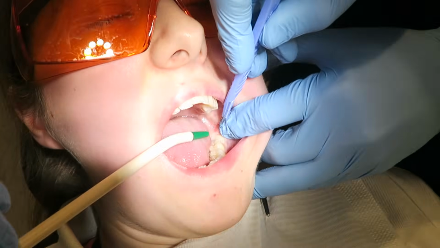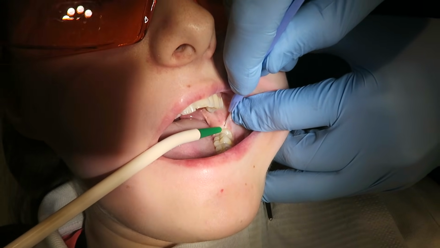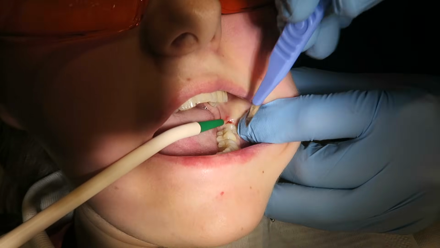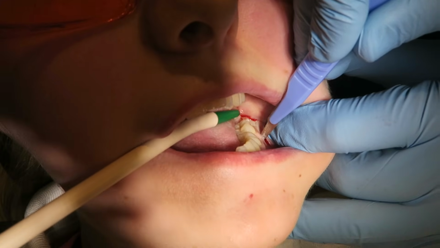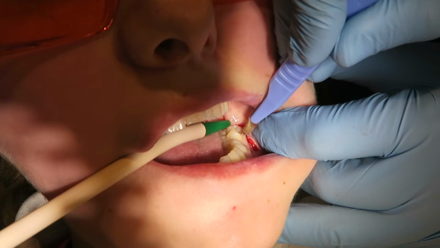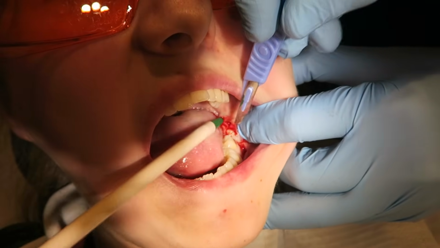Now raising the flap, as you can see, I'm using a number 15 blade, starting by making a distal relieving incision. You have to stretch the tissue to cut through the tissue neatly, and to make sure that you cut at right angle to the bone, and make sure it's a full thickness mucoperiosteal flap.